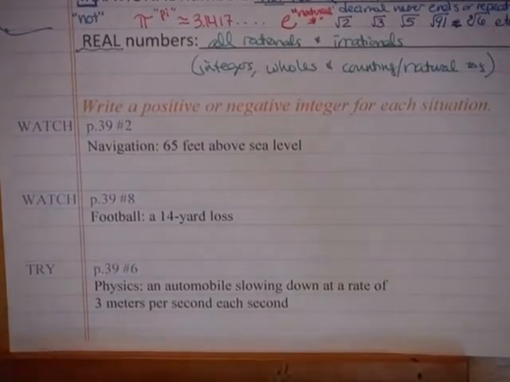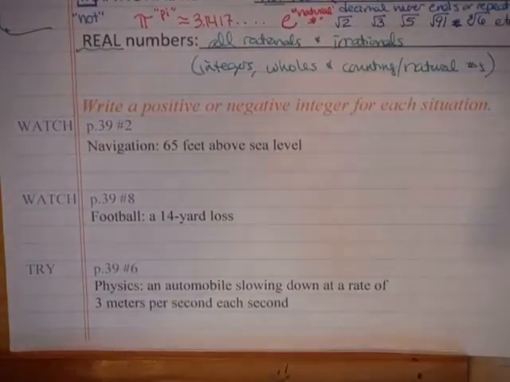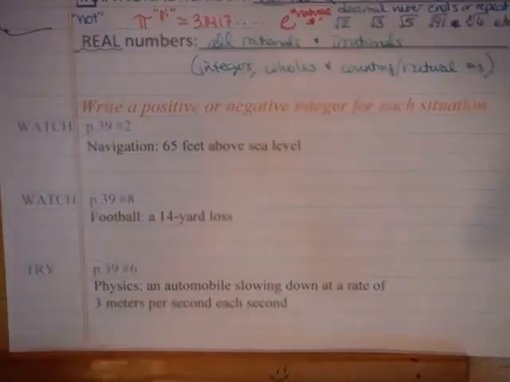Alright, so thanks for enduring that top part of the page there. I wanted to get a lot of information to you.